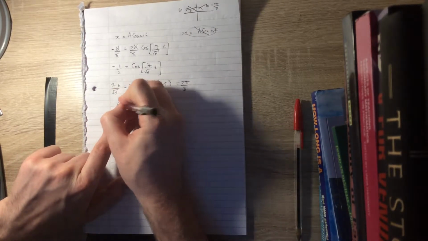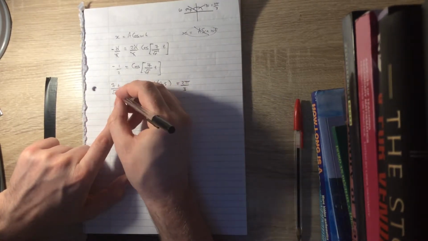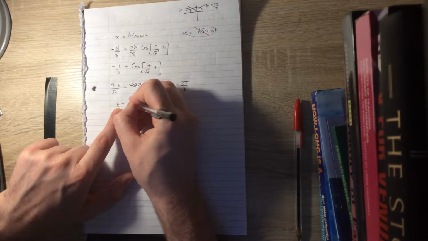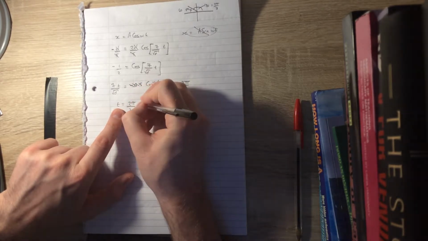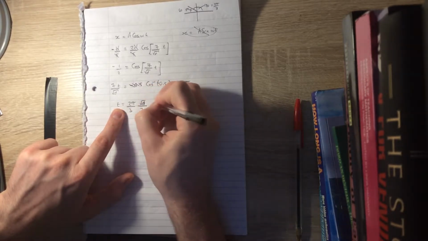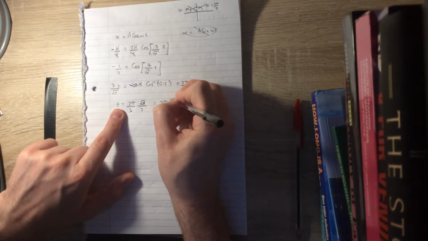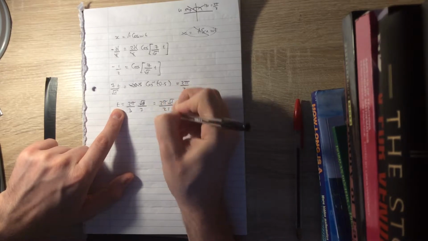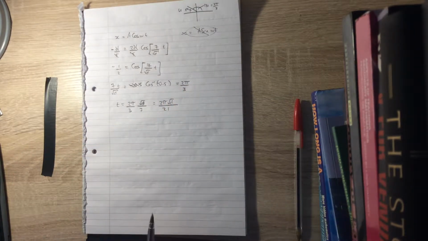So the first time the string becomes slack, multiplying through by root d and dividing by 7, is 2 pi over 3 multiplied by root d divided by 7. That's 2 pi root d over 21. Okay, there's the first time the string becomes slack.